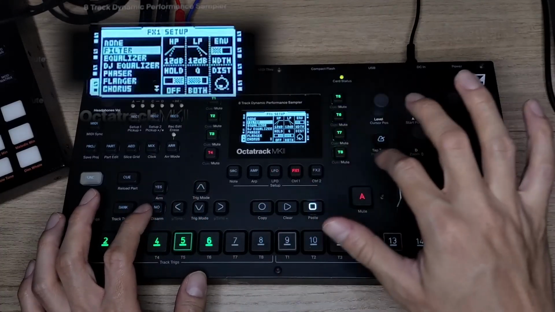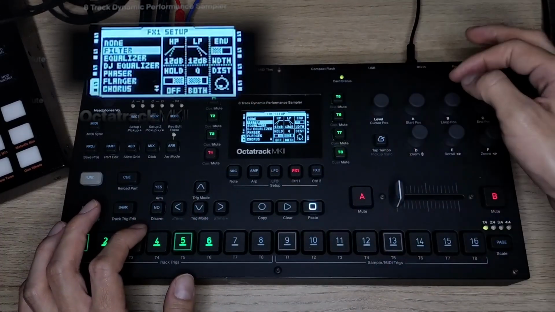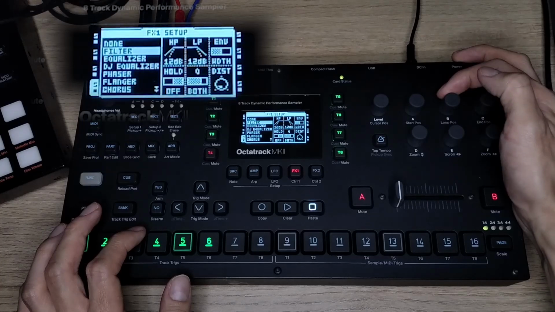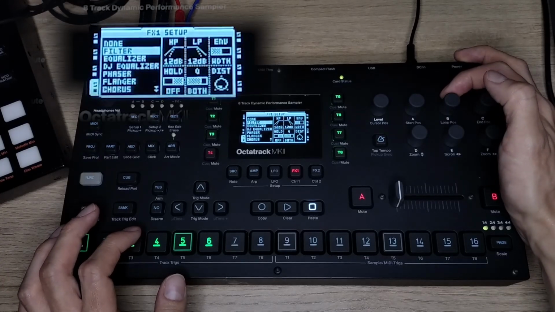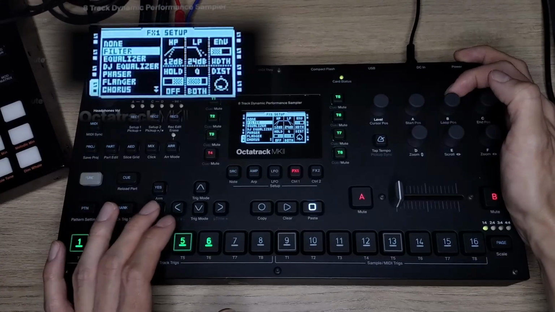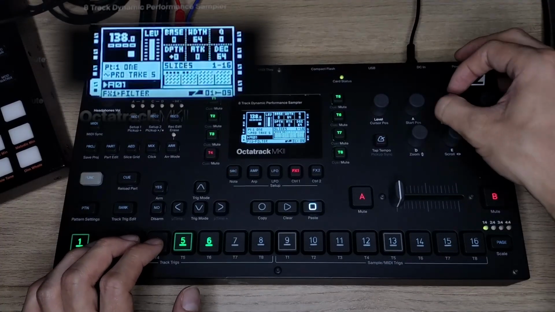Let's close the filter just a bit more. Let me try to use a steeper filter, so instead of 12 dB, I will use 24 dB, and close that filter just a bit more.